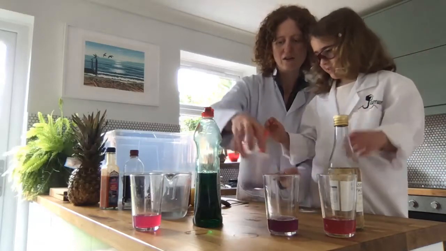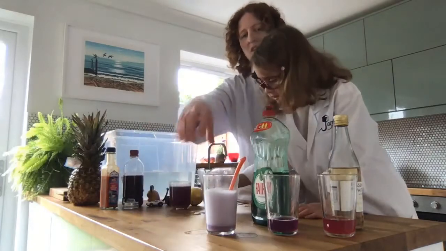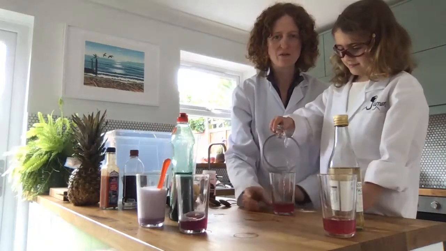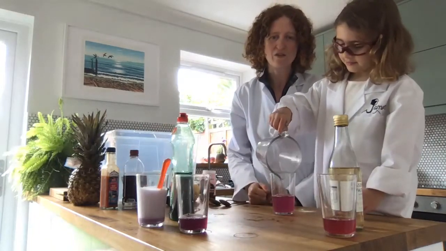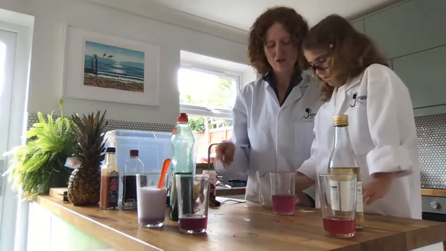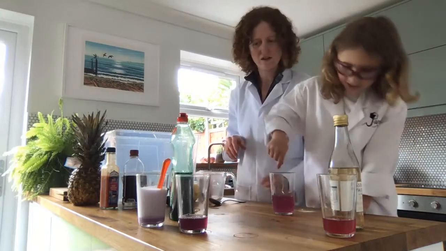Right, and now the last one. Next up is water. Right, next up is the water. This one's the water, and you're pouring in some tap water. Do you think it's changed colour much? No. Not much changing colour though, is there?